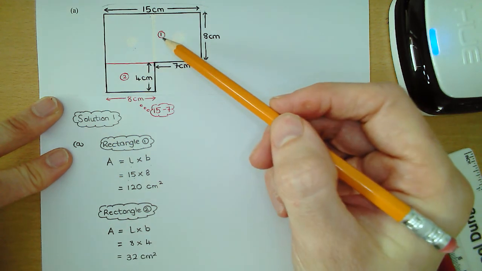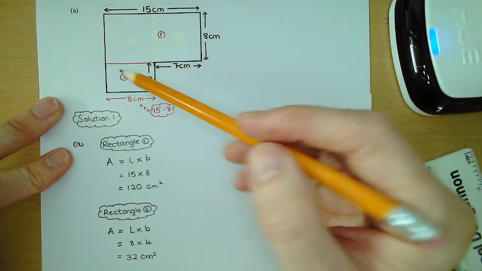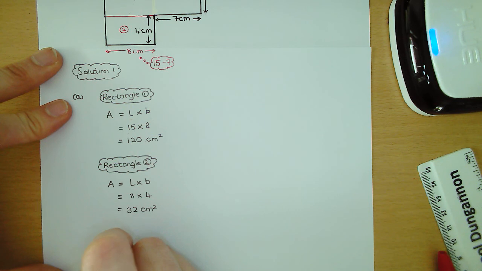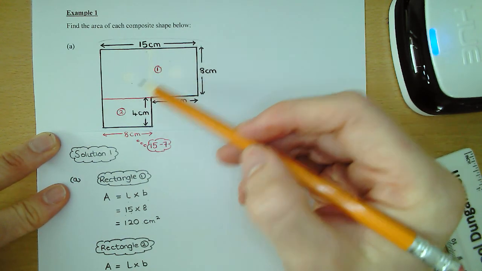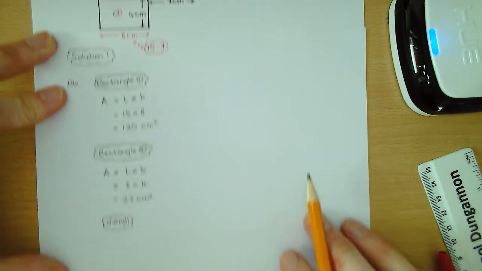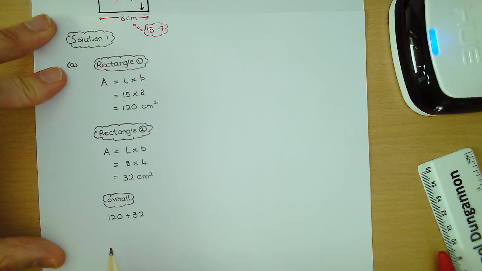So we've worked out the area of rectangle 1. We've worked out the area of rectangle 2. So in order to get the overall area, I'm going to put another title, overall. In this particular example, we're adding the two separate areas to get the overall one. So the overall area is going to be 120 plus 32. So that's going to give us our final answer of 152. And the units are going to be centimeters squared.